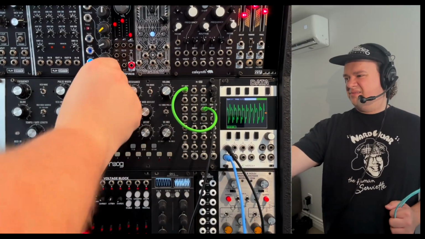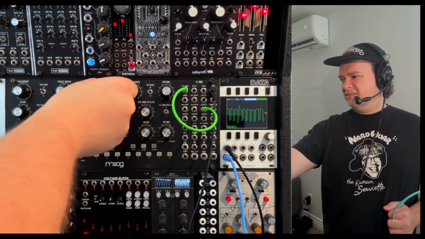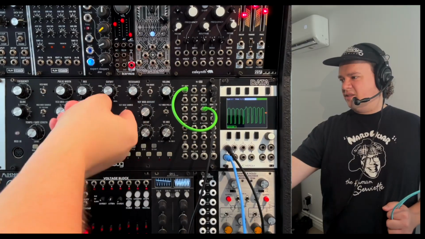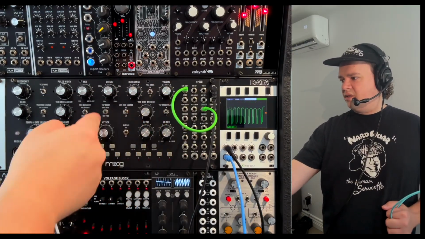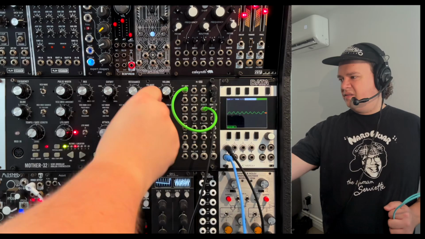Yeah. Let's go back to low pass mode. Where's my low pass mode? There's low pass mode.